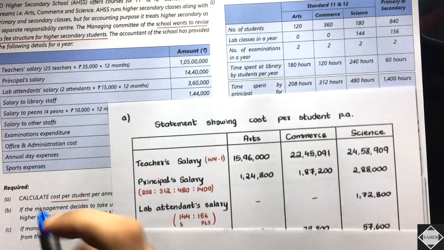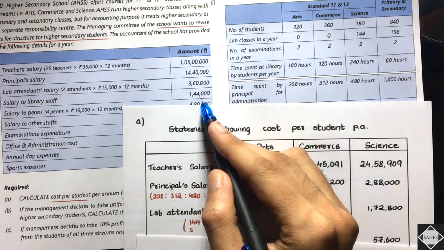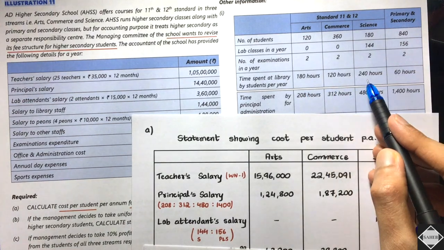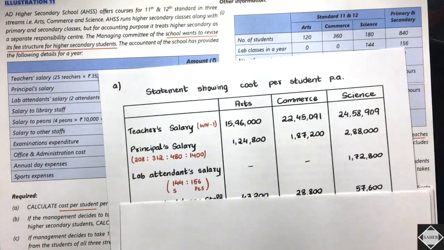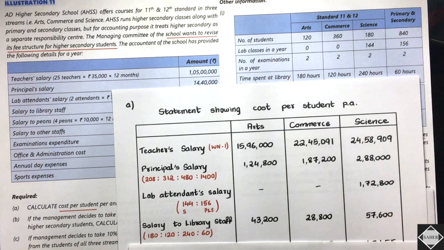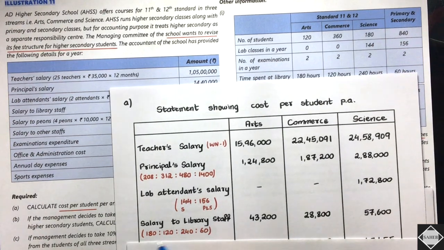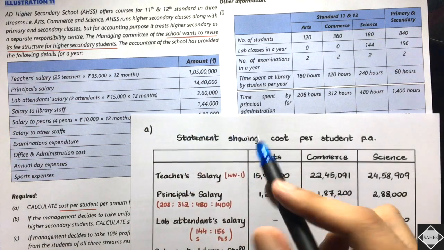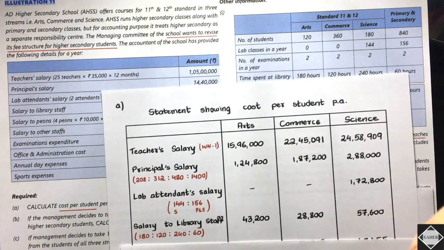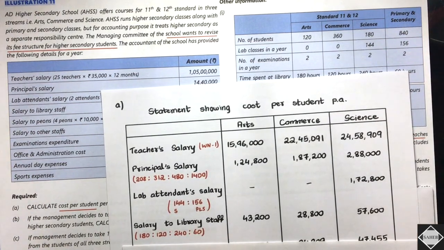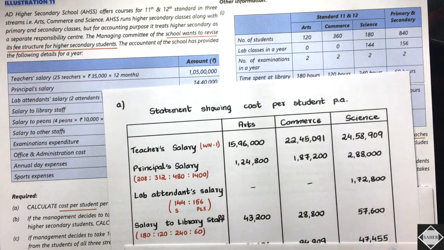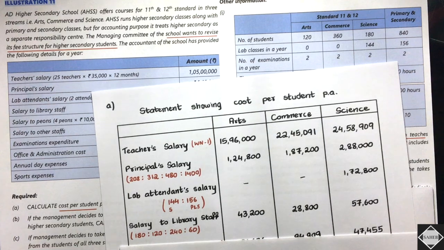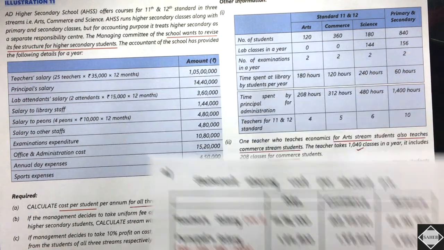Next you have salary to library staff, 1,44,000. For library also they have given you the ratio: 180 hours, 120 hours, 240 hours, 60 hours. In this ratio you will distribute. Just take a sum of this, divide 1,44,000 with that sum, and then you will get a number. Multiply with 180, multiply with 120, multiply with 240, you will get these figures. Easy.